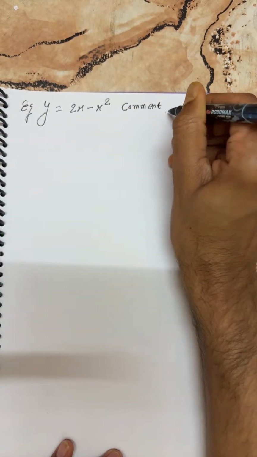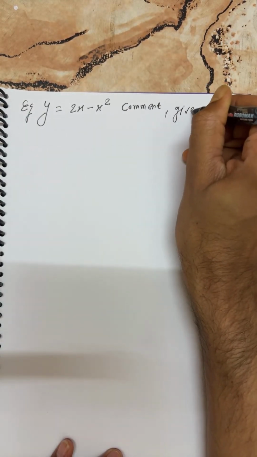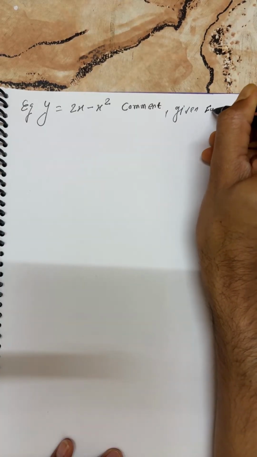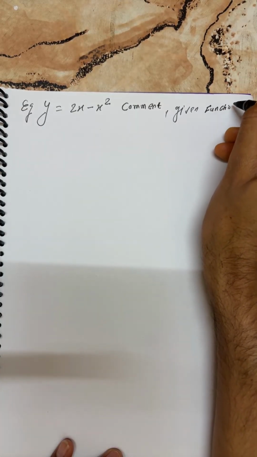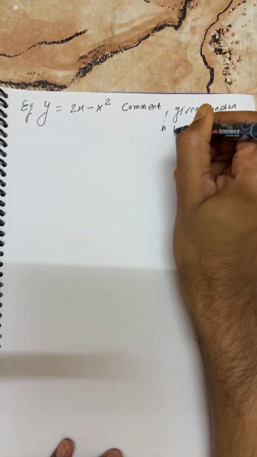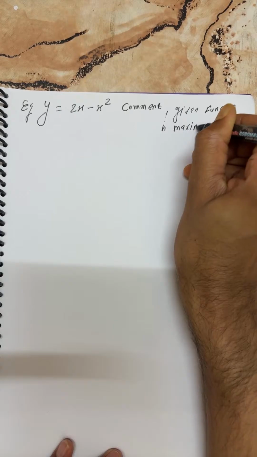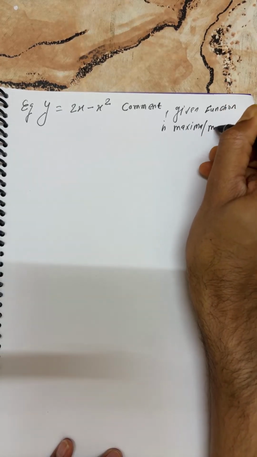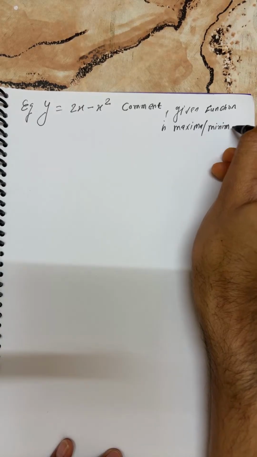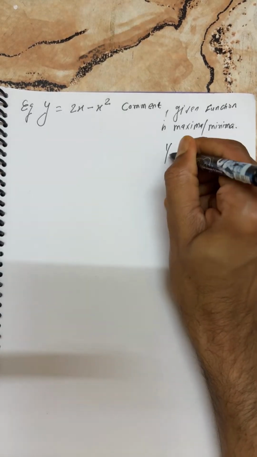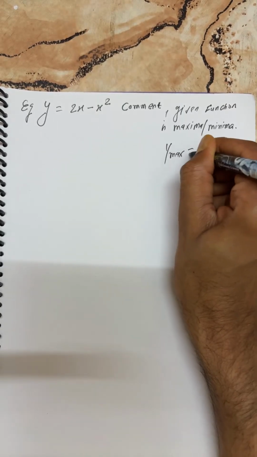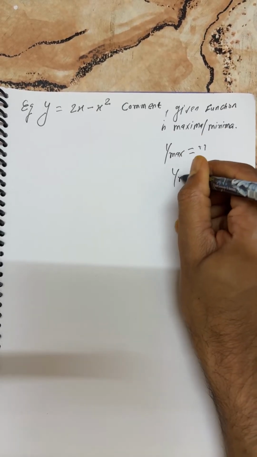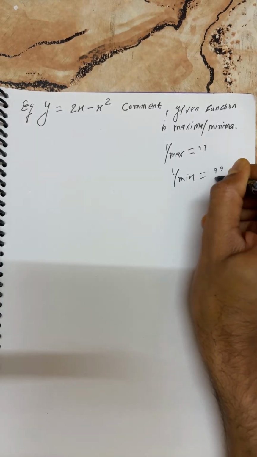Comment whether the given function is maxima or minima. If maxima, then you need to find y maximum. If minima, then you need to find y minimum. This is the question, which you can keep in your mind.